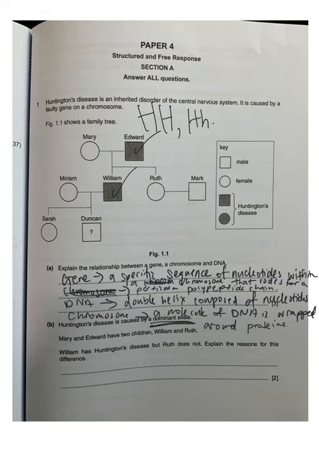Everyone who does not have Huntington's disease will have all recessive alleles. Mary and Edward have two children, William and Ruth. William has Huntington's disease, but Ruth does not. Explain the reason for these differences.